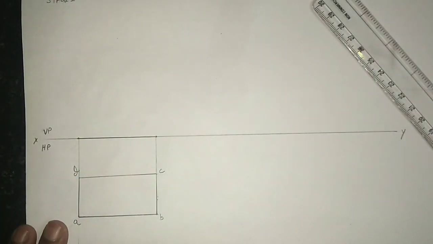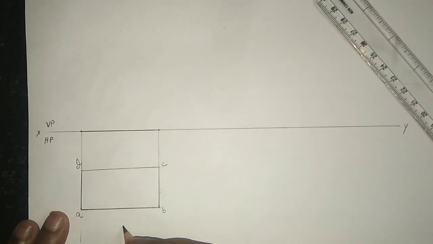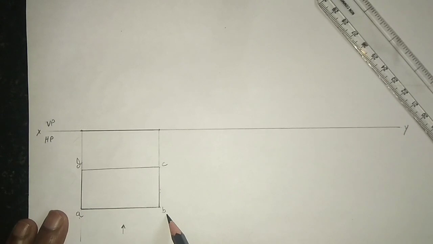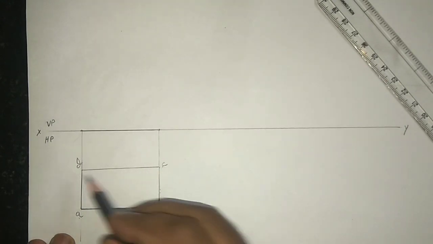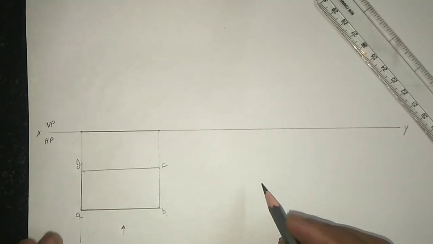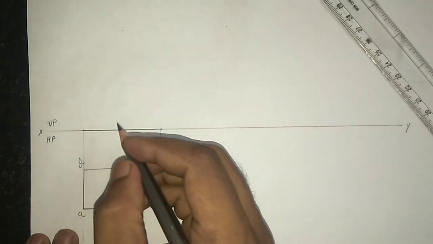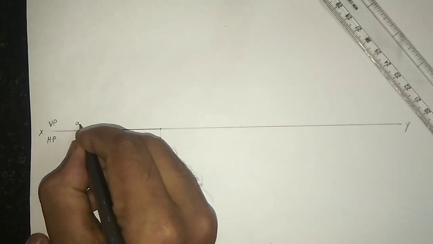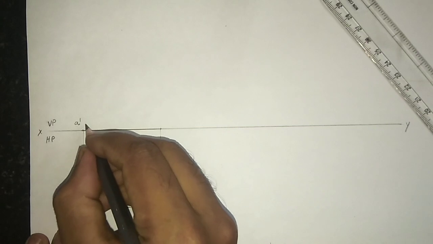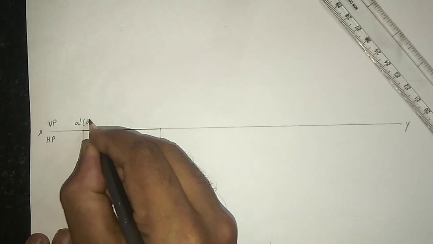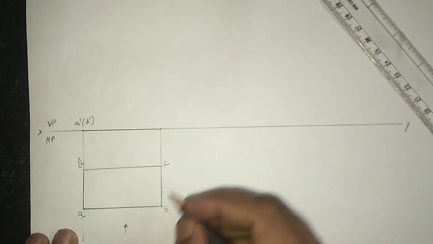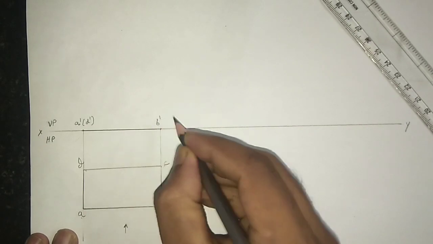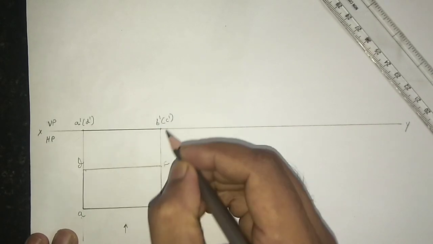So when looking from this side, A and B are visible edges and C and D are invisible. Okay, so I'm going to give the names here. So here A dash and D is invisible, so in bracket you write D dash, and here B dash is visible and C dash is invisible.